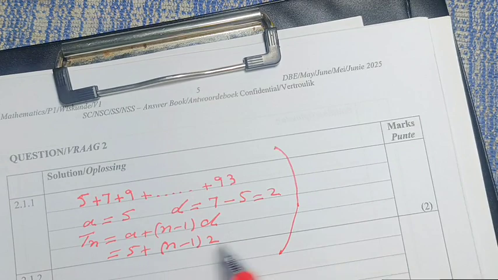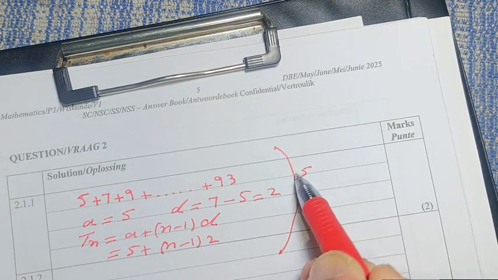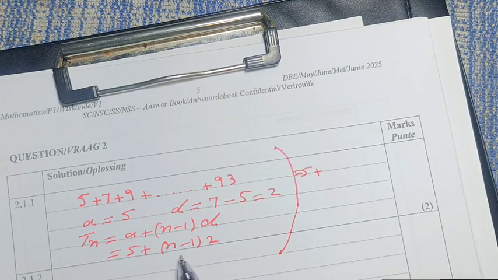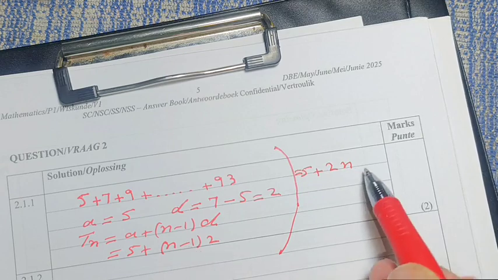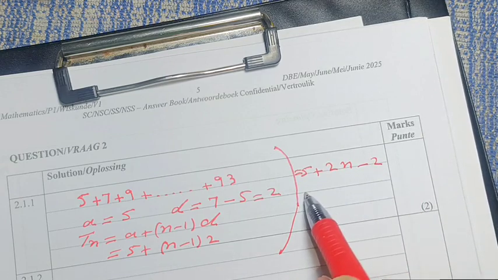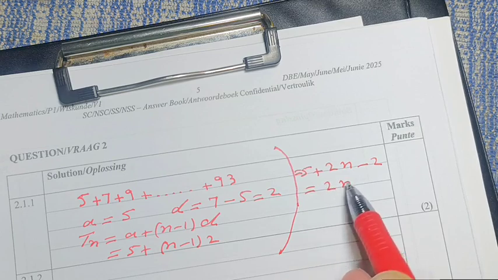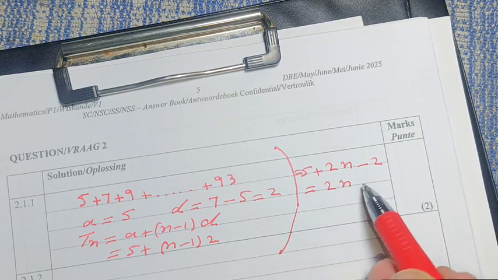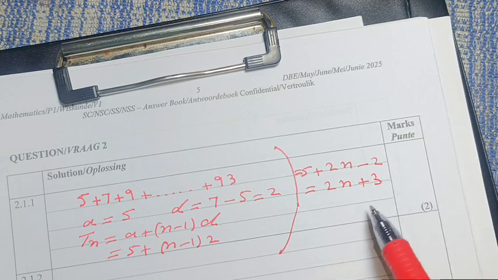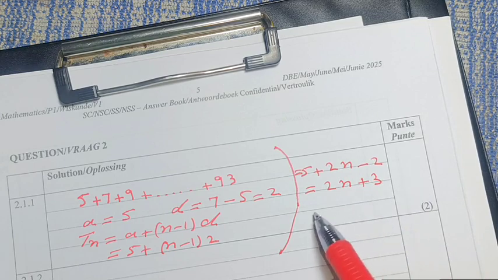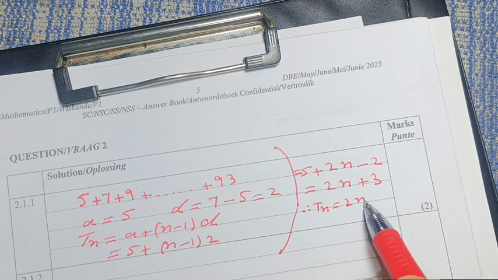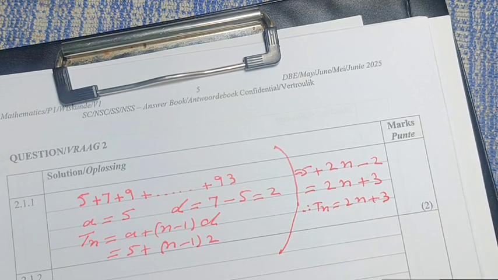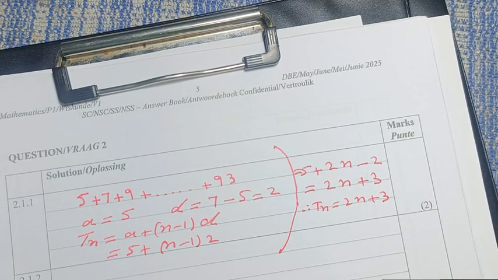So it's going to be 5 plus 2n. 2 times negative 1 is minus 2. So therefore 2n, positive 5 negative 2 becomes positive 3. I simplify. So therefore my Tn is going to be equal to 2n plus 3. So this is in the form of Pn plus Q. So this is my final answer.